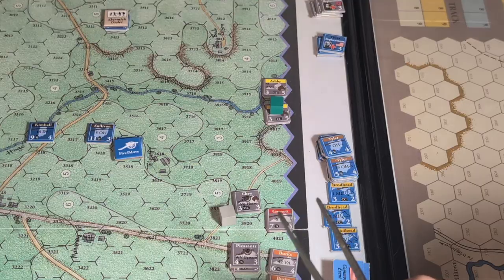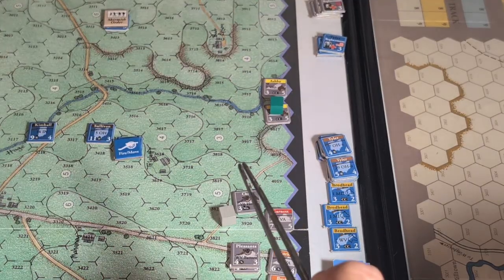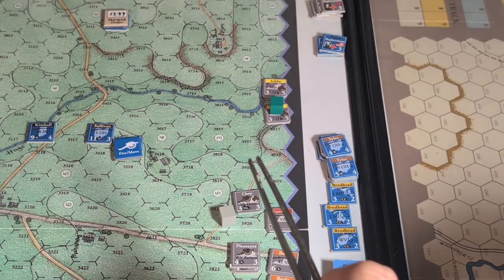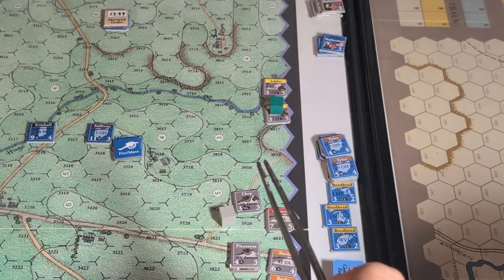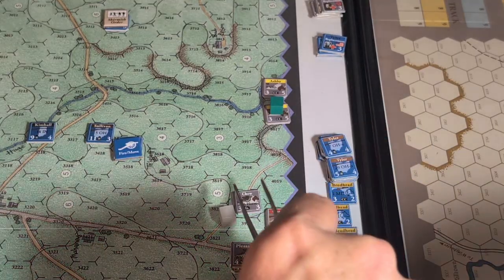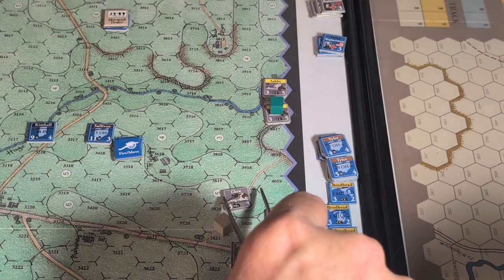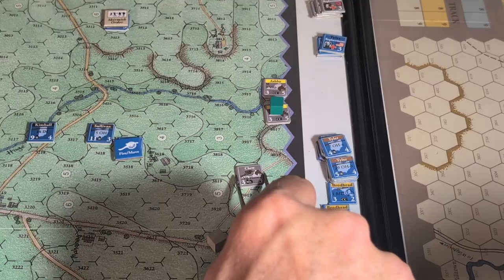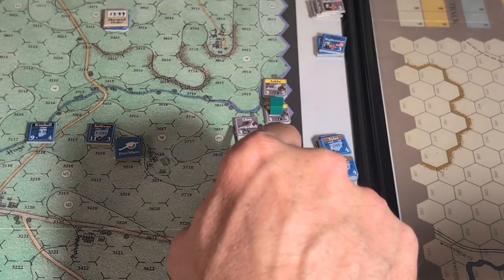Okay, so Chew wants to move over there on the other side of Ashby. So we're going to move 1. Going down slope doesn't cost anything. That's 2, 3.